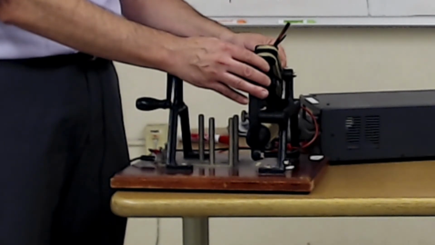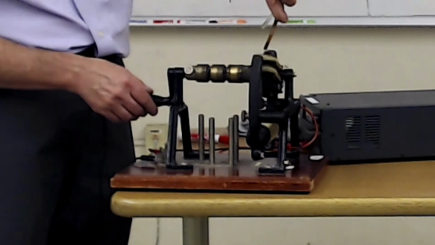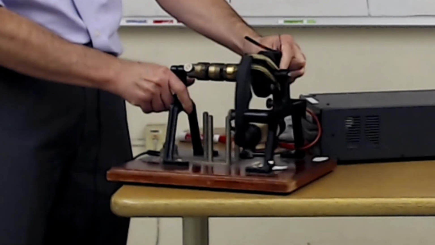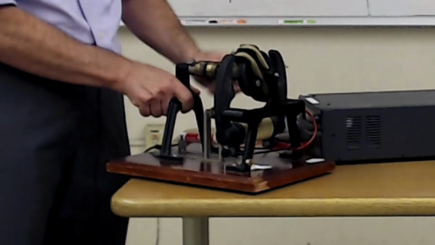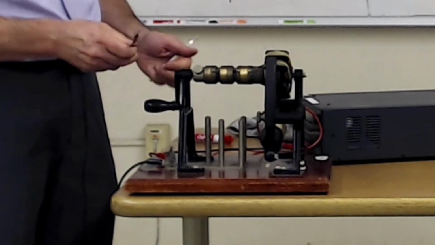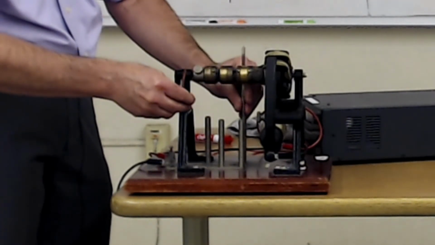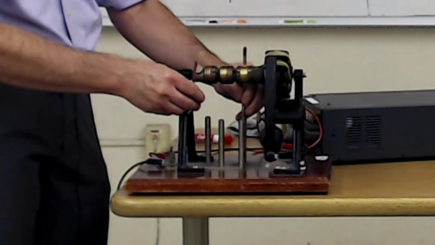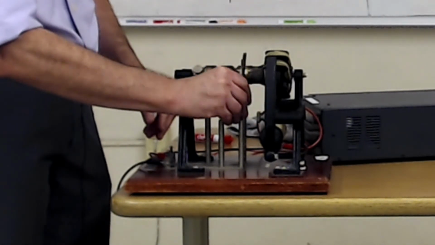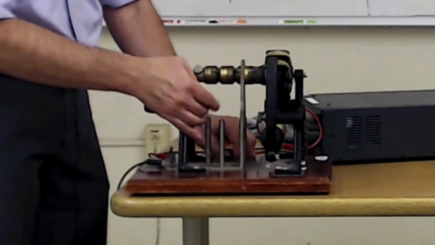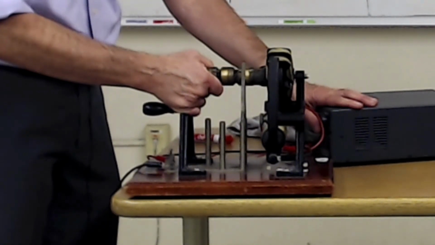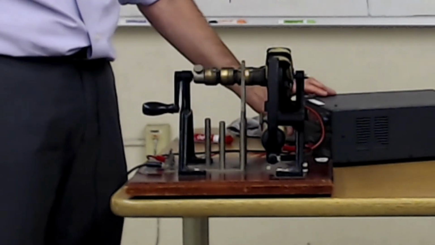Okay. And I also have current running through the armature, the loops of wire in the armature. And I'll bring this up closer in a minute. So I'm going to demonstrate this to you. My only problem is the power supply I'm using. I would like to go to a lower current voltage setting, but I cannot.